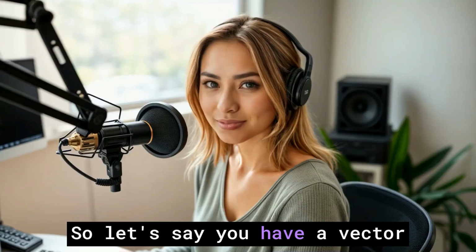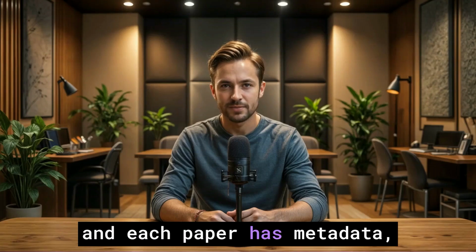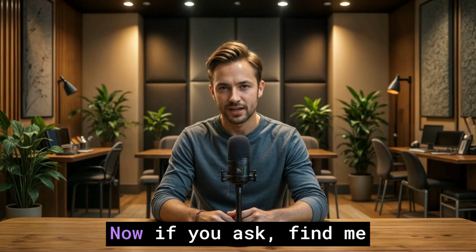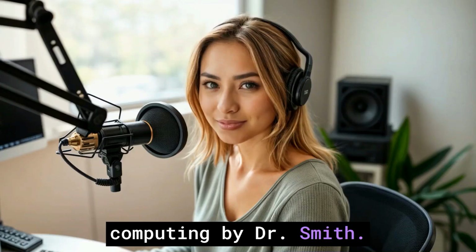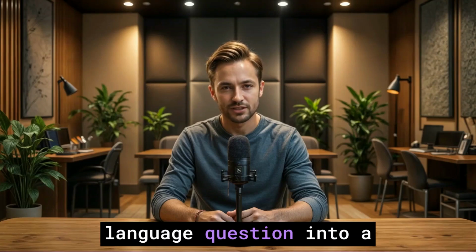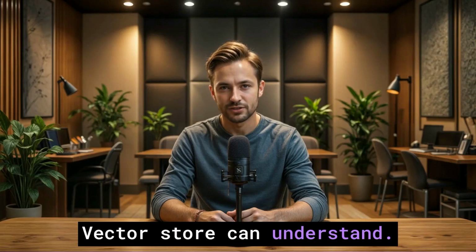Exactly. So let's say you have a vector store full of research papers, and each paper has metadata, like the publication date, the authors, and the topic. Okay. Now, if you ask, find me recent papers on quantum computing by Dr. Smith, query construction is about turning that natural language question into a very specific query that your vector store can understand.